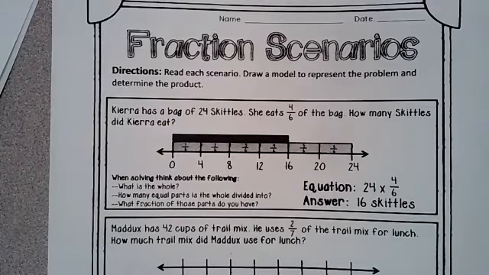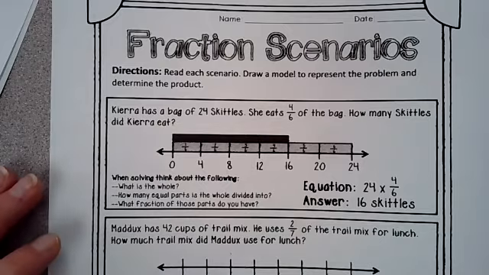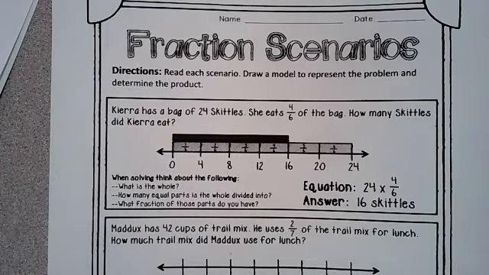Hey guys, those of you at home, you have this in your packet, so just go ahead and pull it out. We're going to be working on fraction scenarios today. You're going to read each scenario and draw a model to represent the problem.